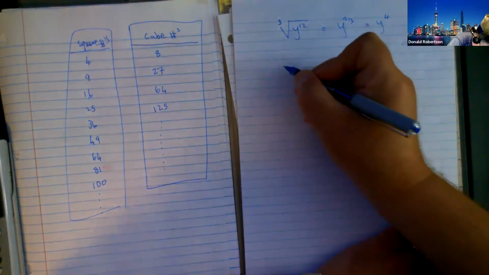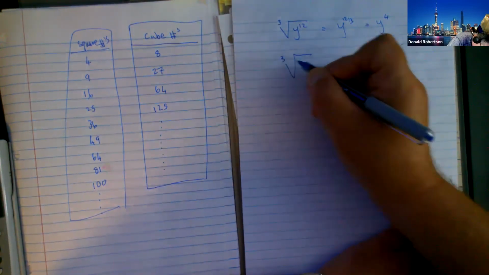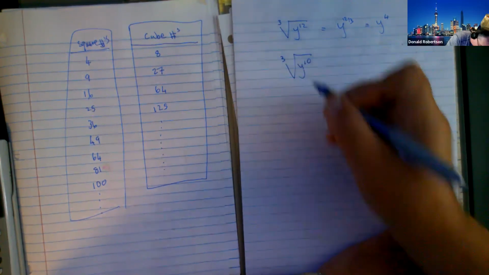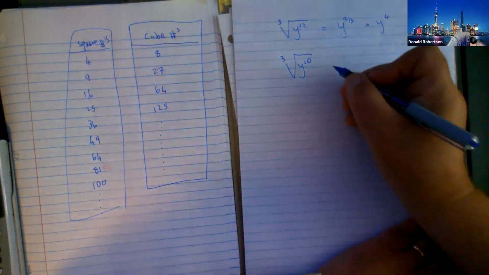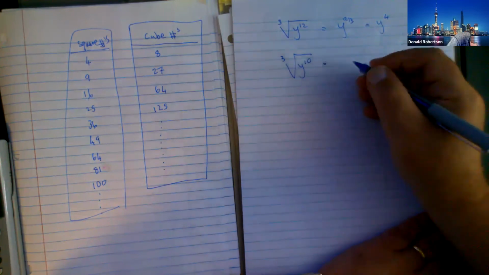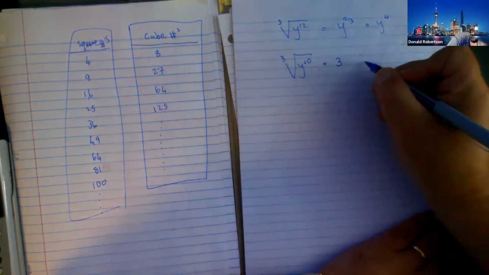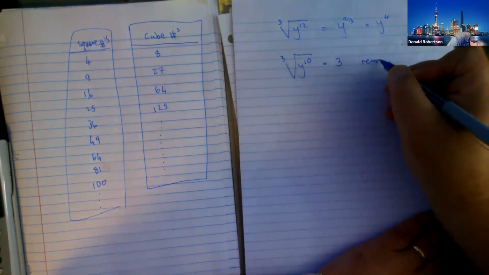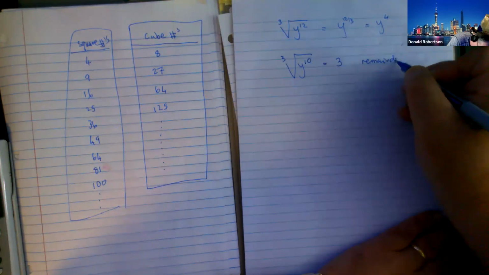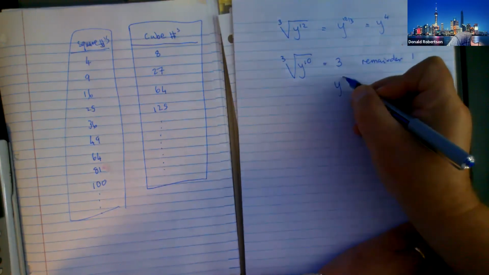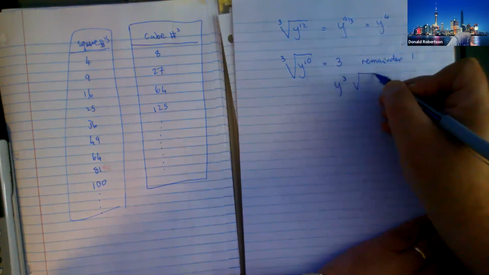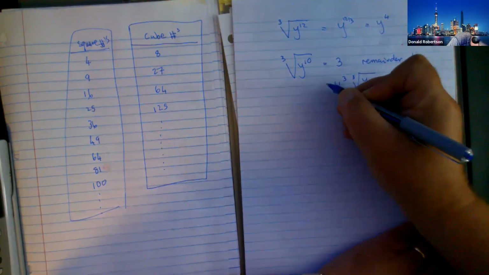That's a nice match. But what happens if you have to find the cube root of something that doesn't match? Now, if you do this as a division, you'll get 3 remainder 1. So this is y cubed, and the remainder of 1 gets you that guy.